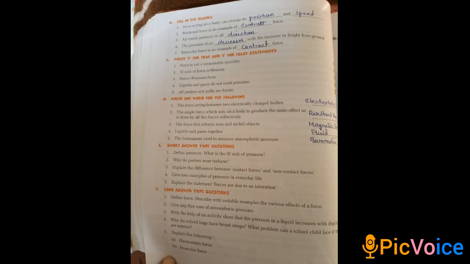True or false. Force is not a measurable quantity. False. SI unit of force is Newton. Force equals pressure upon area. True. Liquids and gas do not exert pressure. False. All pushes and pulls are forces. True. One word: the force acting between two electrically charged bodies is called electrostatic force.